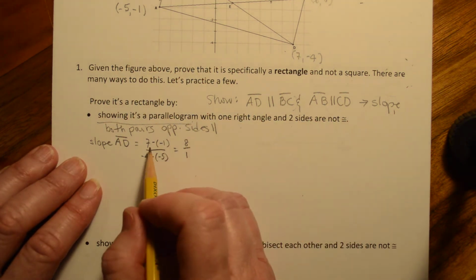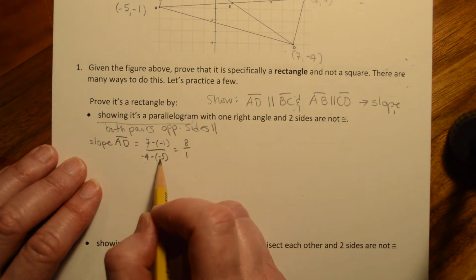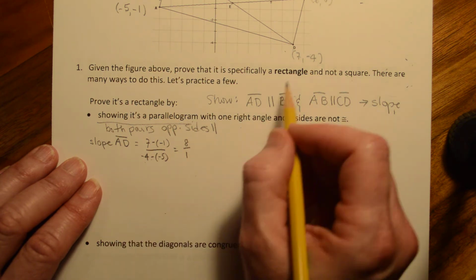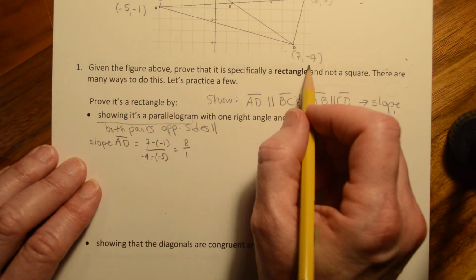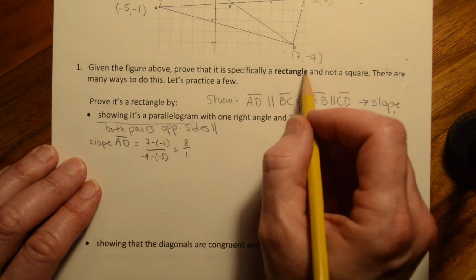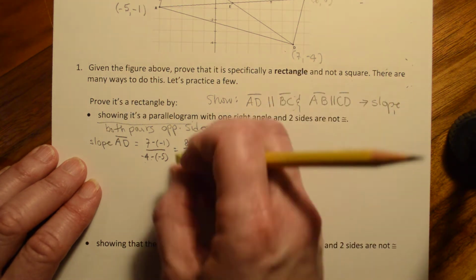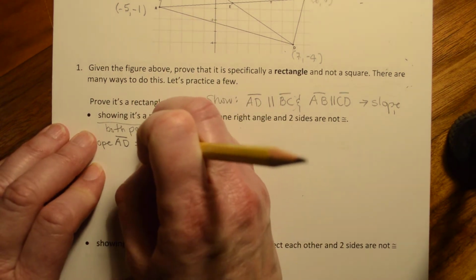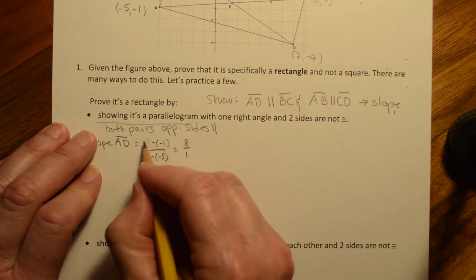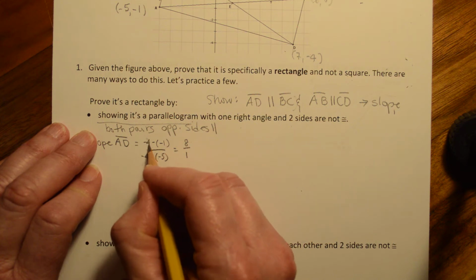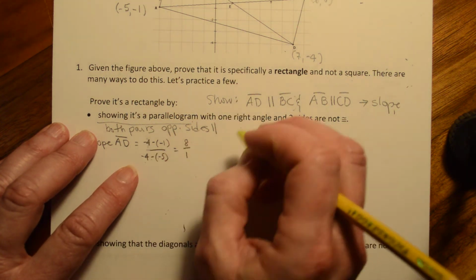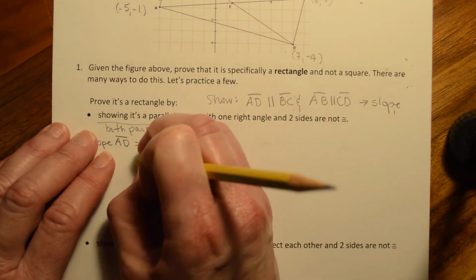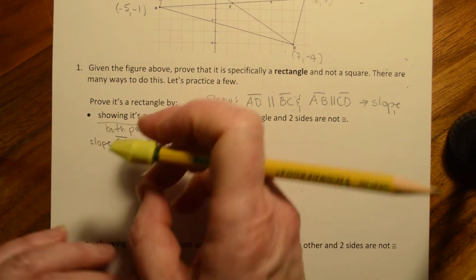Let me just check. That seems really too high. Oh, I know why. Because I used the wrong values. I chose the x one right here. Let's fix that. This is not the y coordinate. It's -4 minus -1. And then it should be 7 minus -5. That makes a lot more sense here.